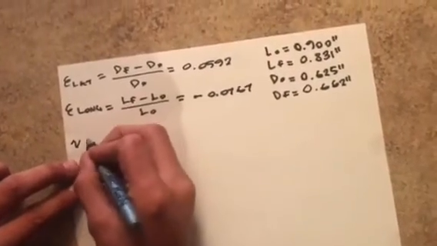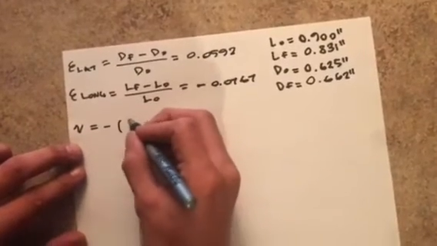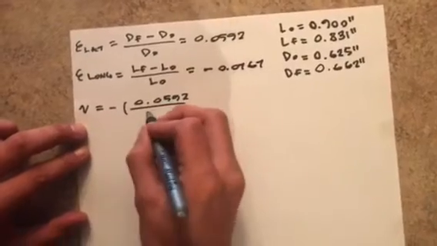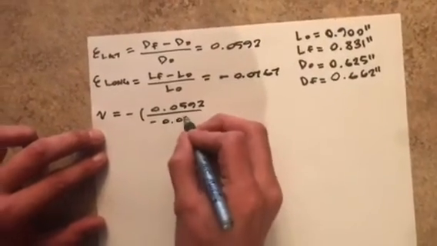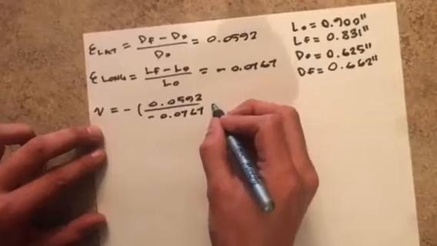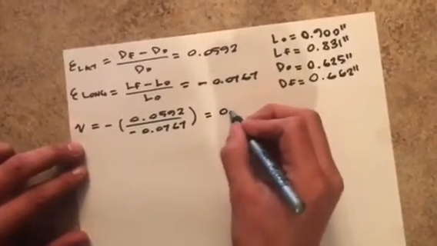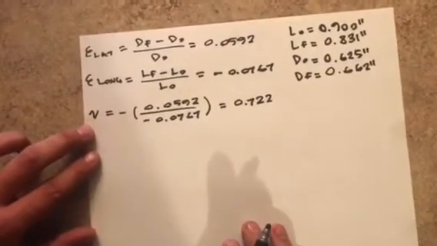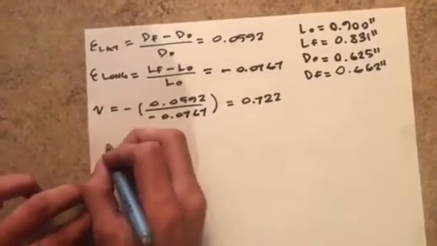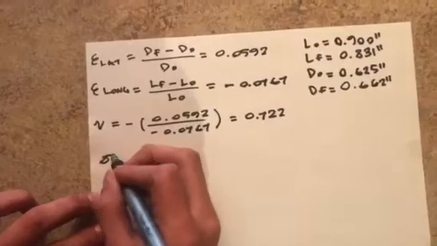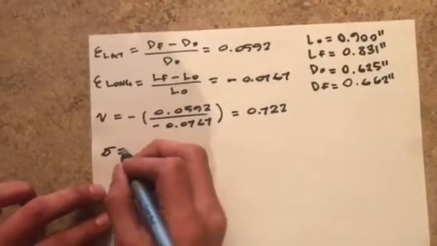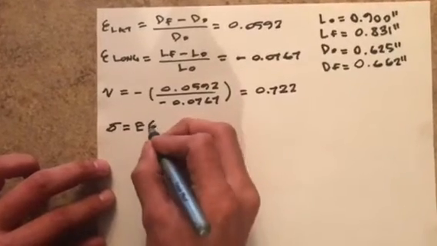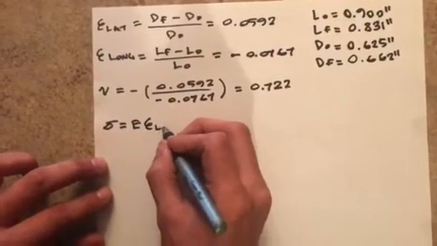We can also calculate Poisson's ratio, which is equal to negative the latitudinal strain divided by the longitudinal strain, and that's equal to 0.722. We can find the normal internal force by working backwards, finding stress first. We know stress is equal to the modulus of elasticity times the longitudinal strain.